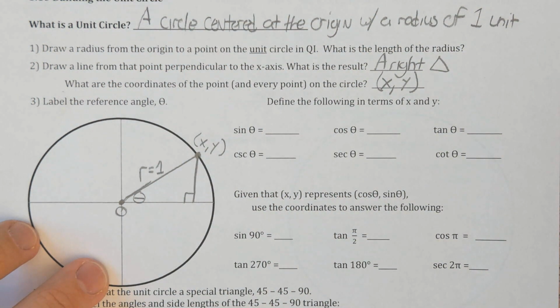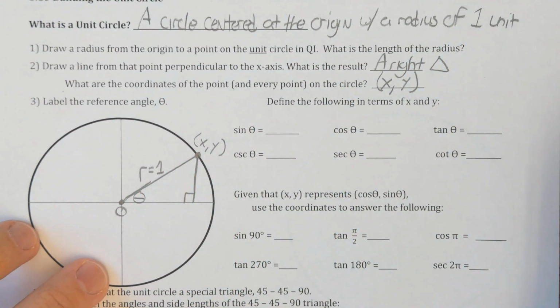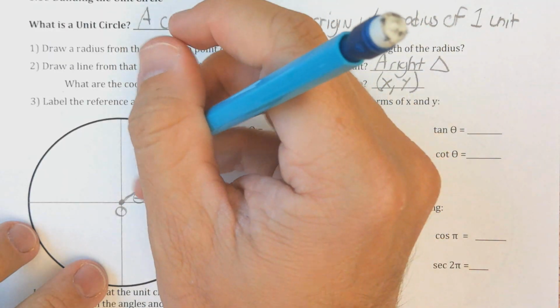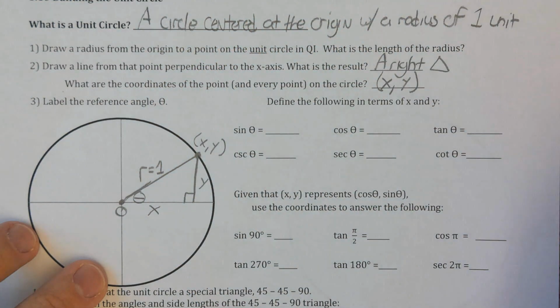Remember we talked about reference angles, right? How do you get your reference angle? You go from the terminal side to the x-axis, which in this case, my terminal side is my radius of 1, or my hypotenuse. So that means my horizontal distance here is going to be x. My vertical distance is going to be y. Same thing, right?